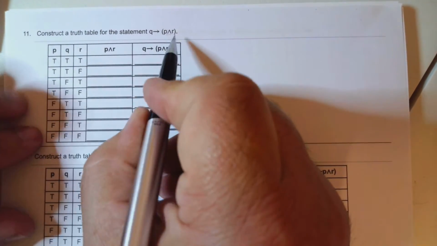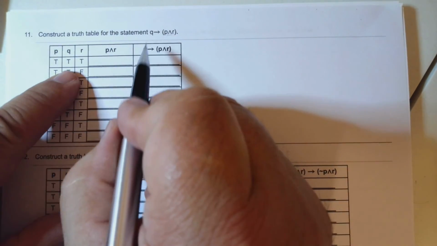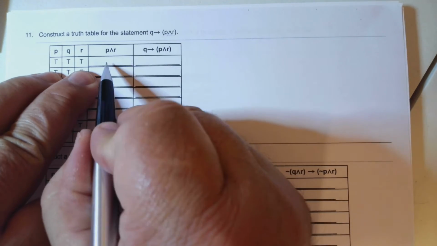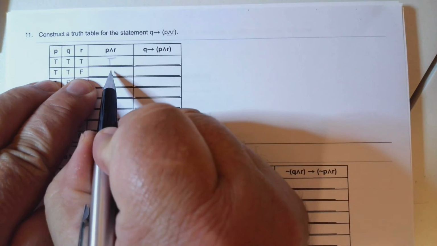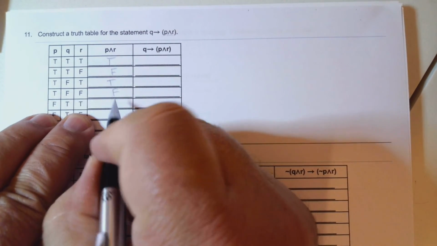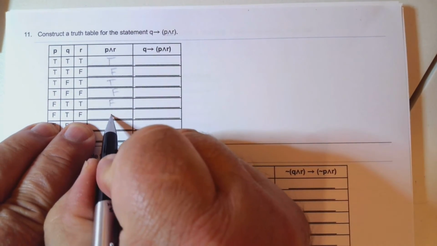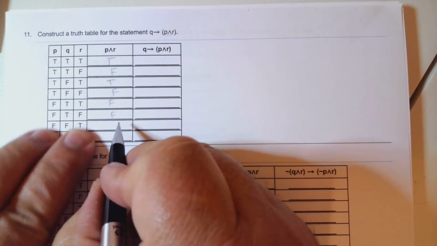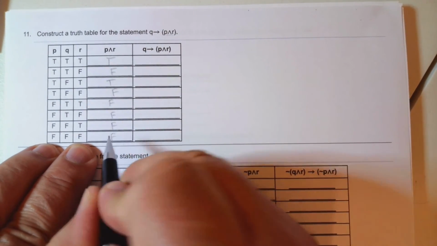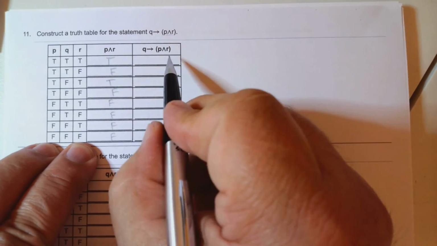So we have to do inside the parentheses first. And Q, P and R, these two lines. True and true. True and false. False and true. False and false. Remember, the and is that single pipe. They both have to be open for it to work.